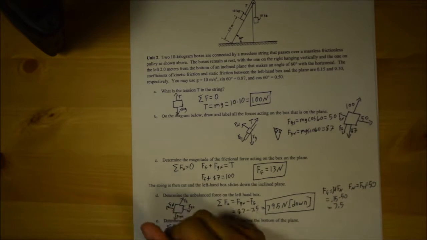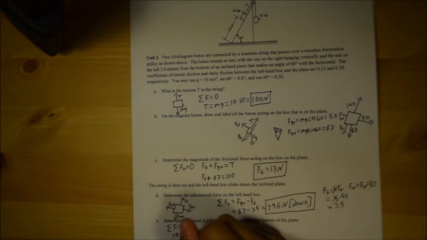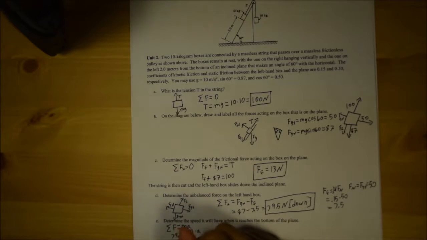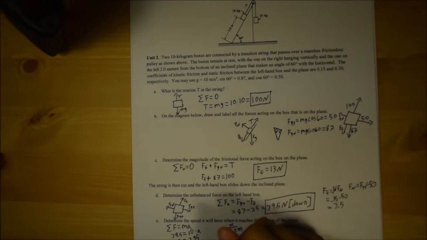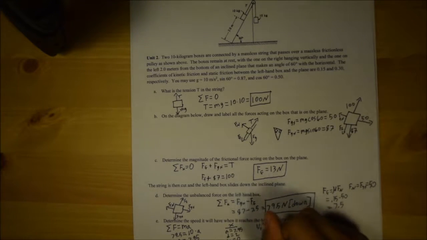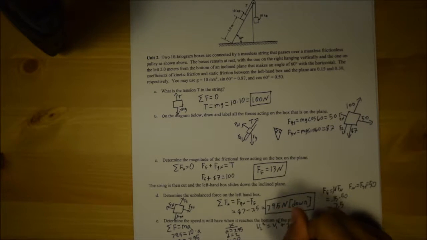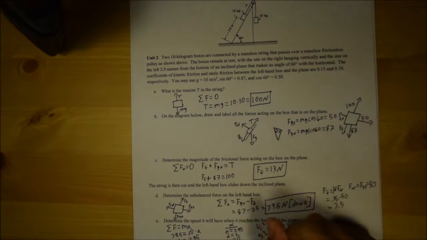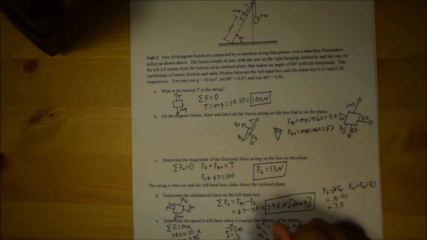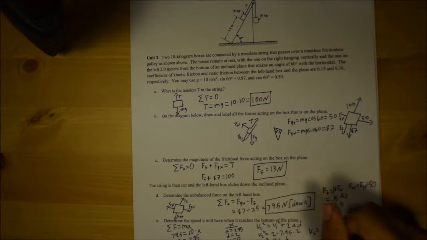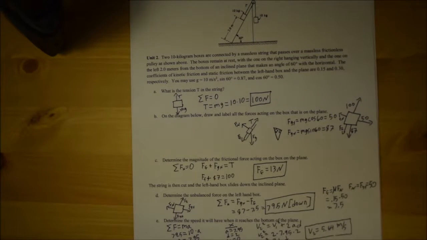For the last part, we're determining the speed of the block when it reaches the bottom of the plane. We use sigma F equals ma. 79.5 equals 10 times a, so a equals 7.95 meters per second squared. We separate this into x and y components. A equals 7.95, d equals 2, v1 equals 0, and v2 is what we're solving for. We use the kinematic equation v2 squared equals v1 squared plus 2ad, and after we plugged everything in, our final answer was v2 equals 5.64 meters per second.